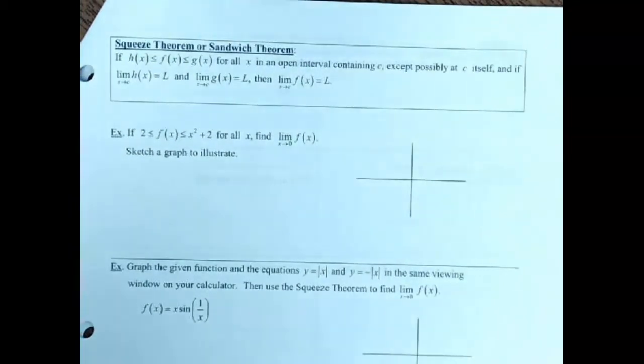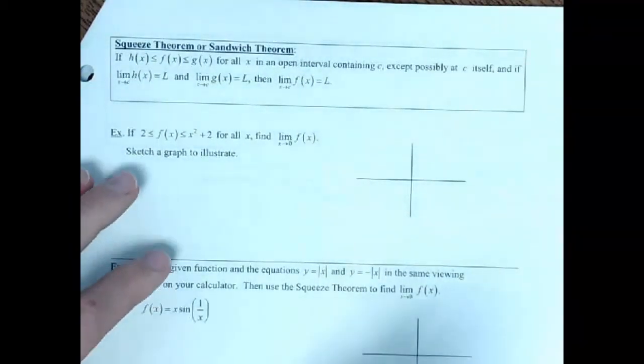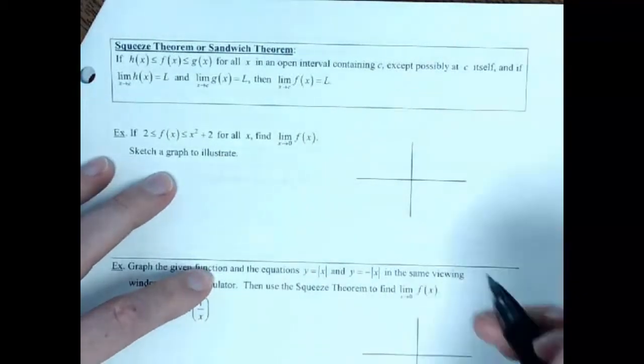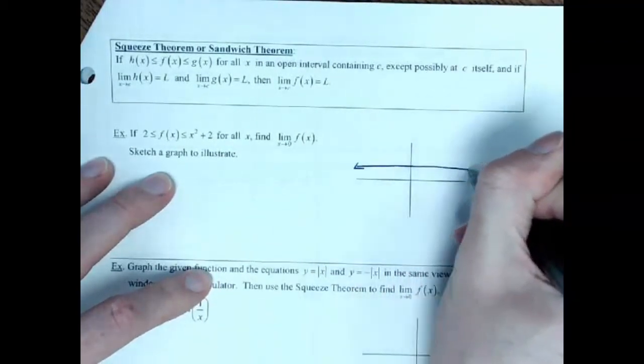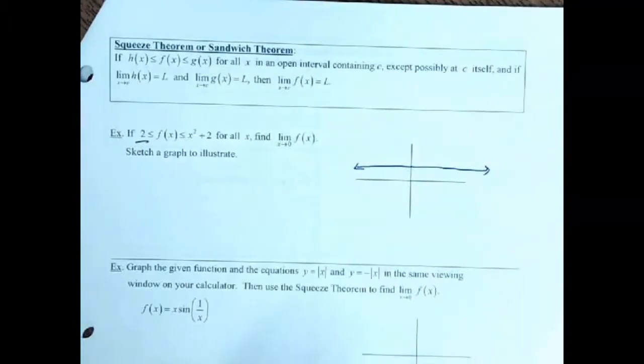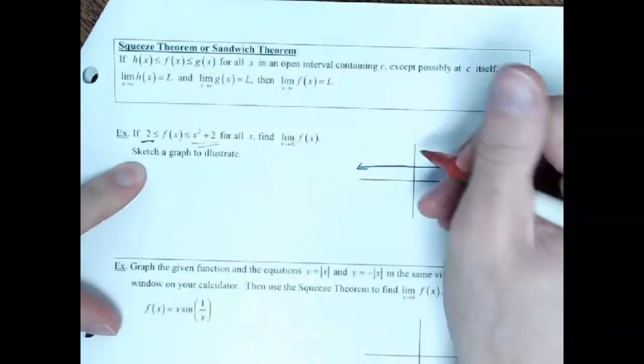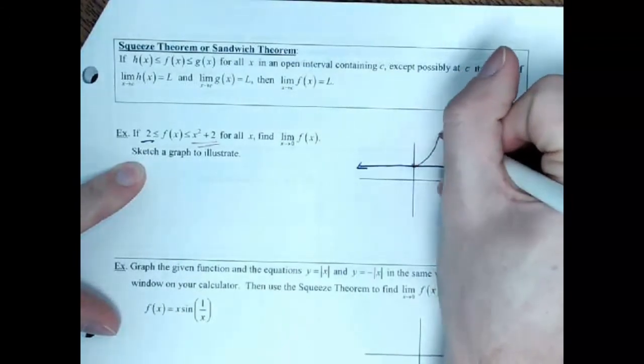Here we go. I'm going to graph them. 2 is a horizontal line. That's pretty easy to graph. So I'll do that one with blue. And then we'll graph the parabola that shifted up 2 units. So I know those are going to intersect.